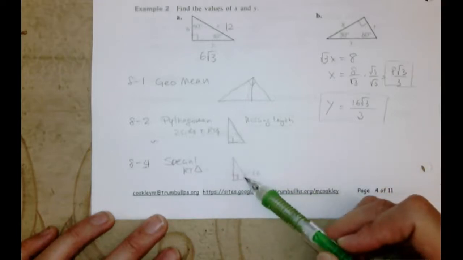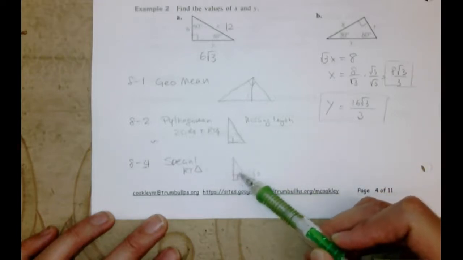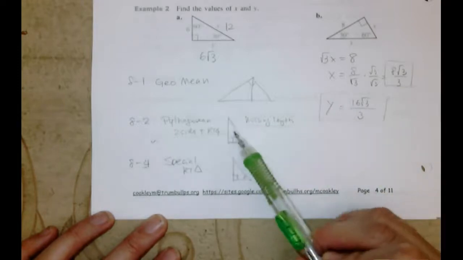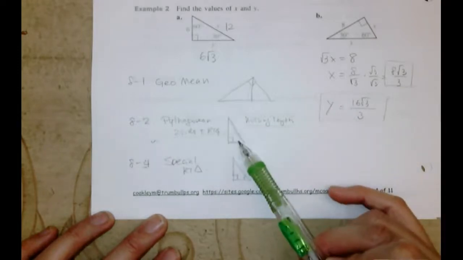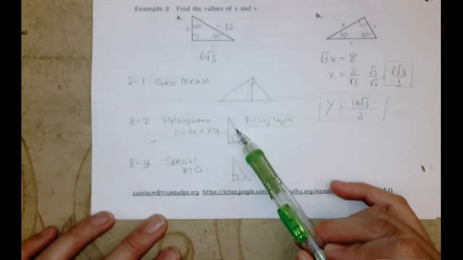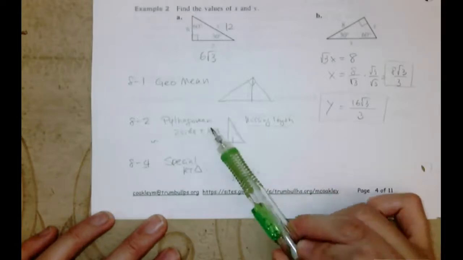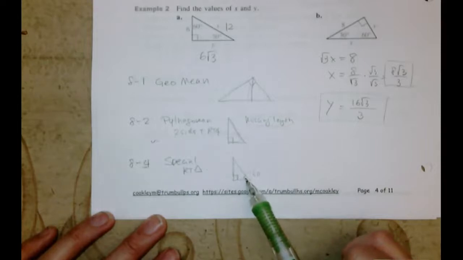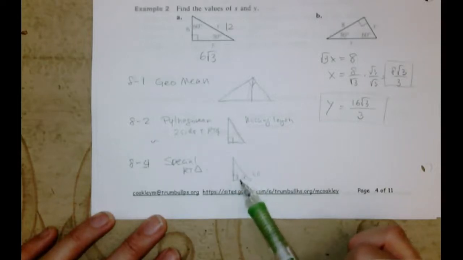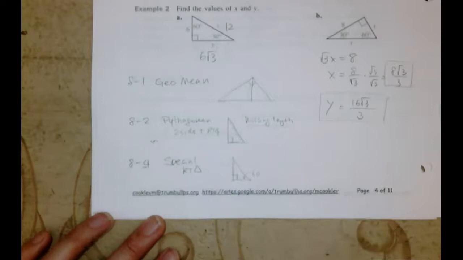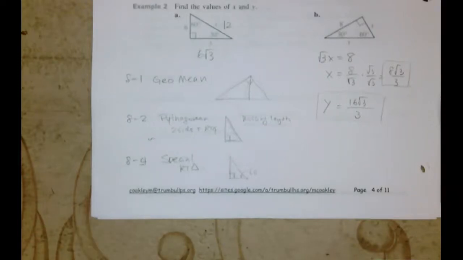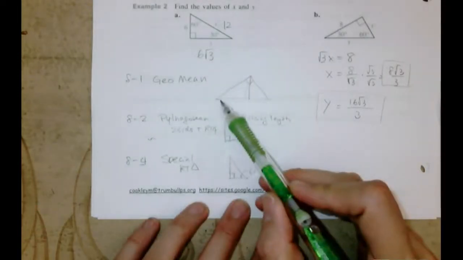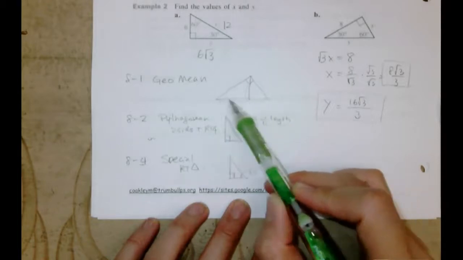Angle, angle, side, or angle, angle, side. So if you know two sides and are trying to find the third, the missing length, it's Pythagorean. If you know it's a right triangle, and then another angle and one side, and you have to find the other two sides, that's special right triangles. And the geometric mean is when you need to know these separate lengths.